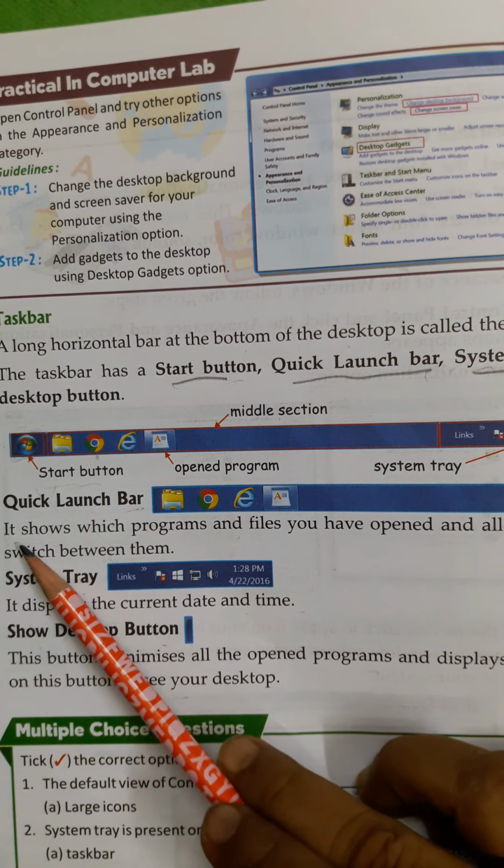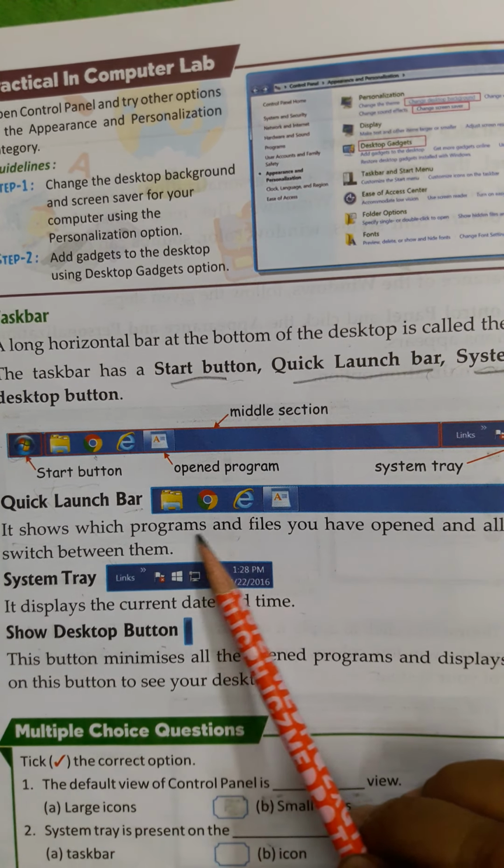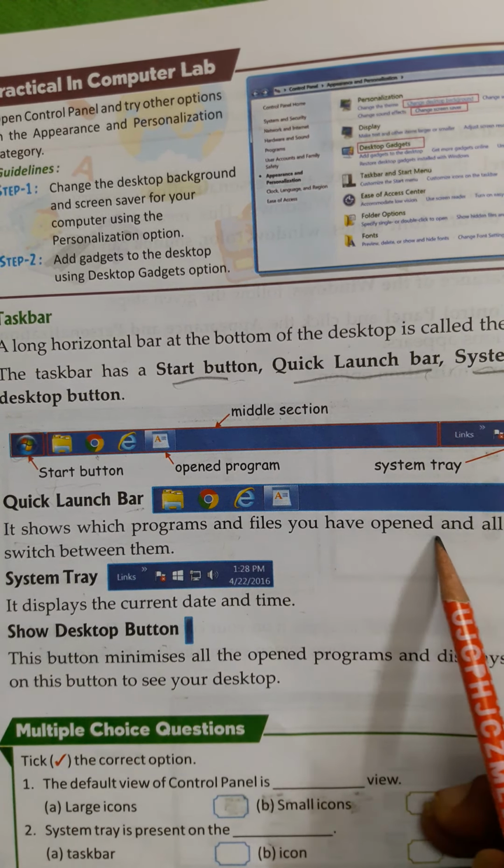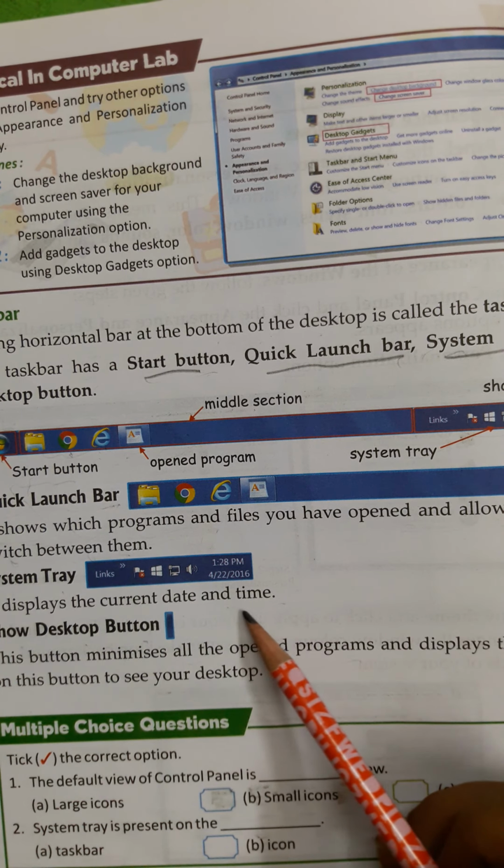Quick launcher bar shows which programs and files you have opened and allows you to quickly switch between them. So it helps over here, it stays here, and if you want you can click and quickly enter the option which you select. System tray, you can see on the right hand side, displays the current date and time.